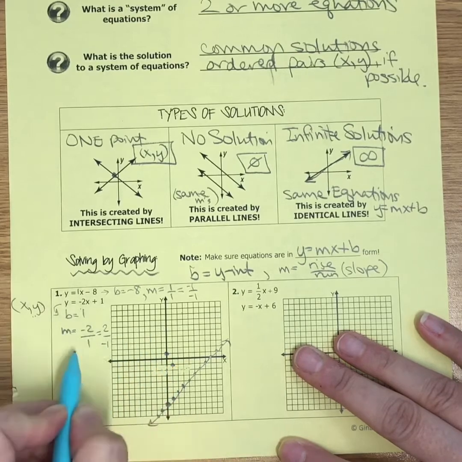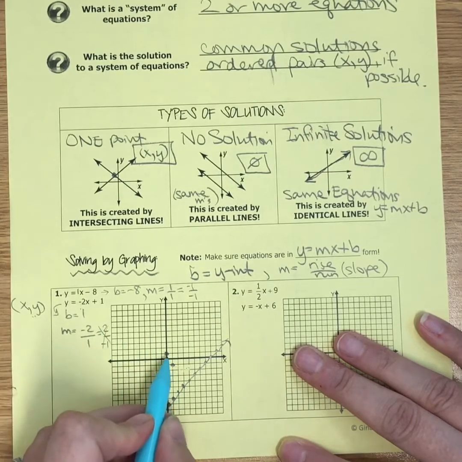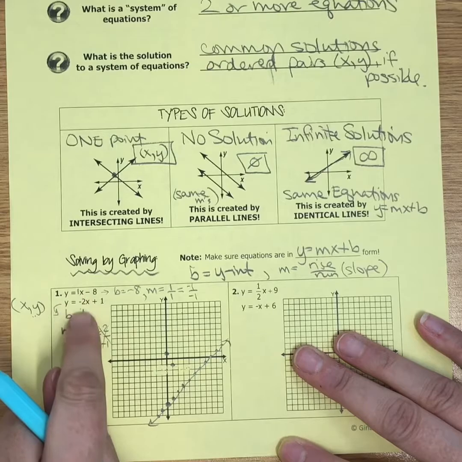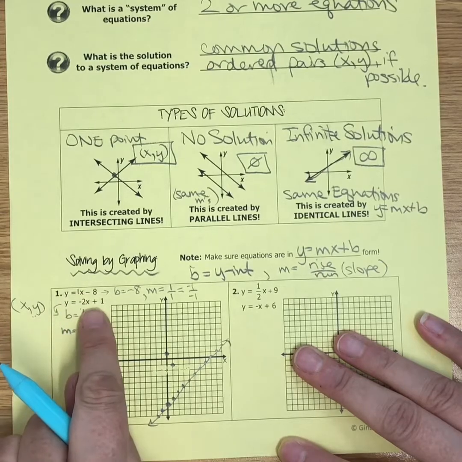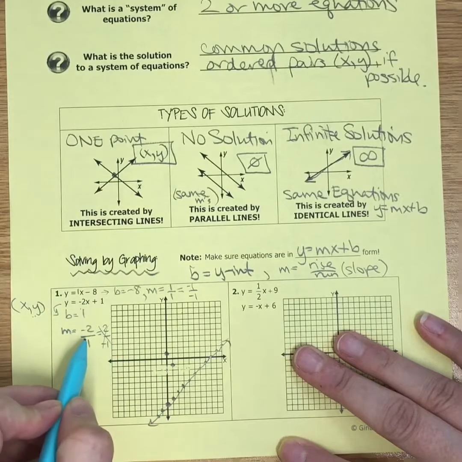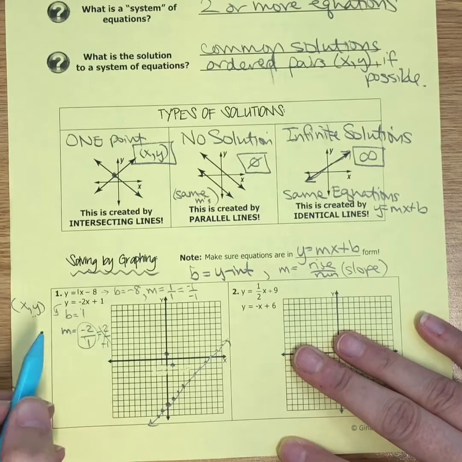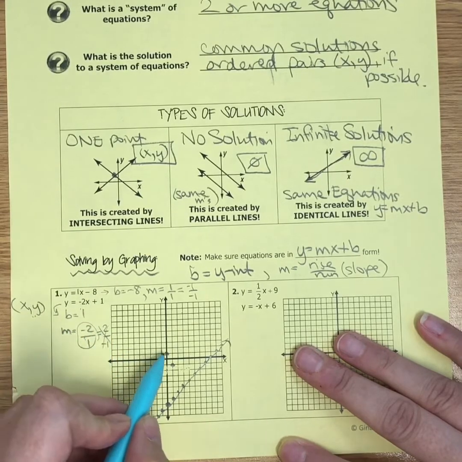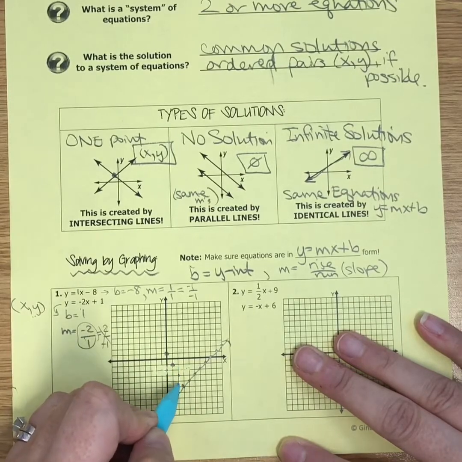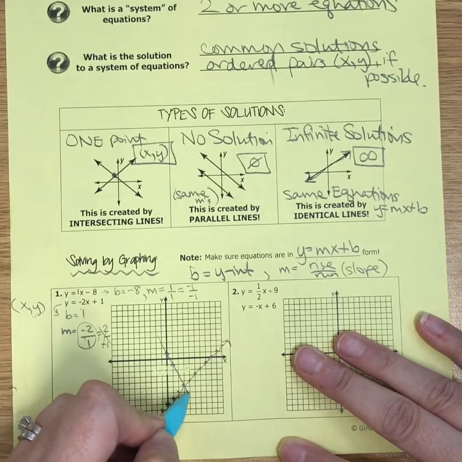I wouldn't even use this one, because I'm going towards this line that I know they're going to intersect, since the m's are different and they're not the same equation. So these two are out. It has to be this one. So I'm going to keep using only this slope, because I don't want to waste my time going away. I want to go closer to this line. So I'm going to go down 2 over 1, down 2 over 1, and boom.